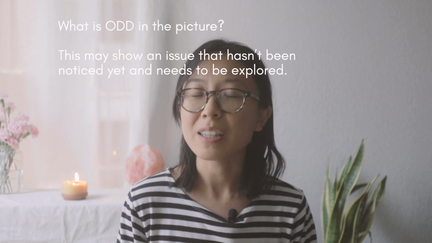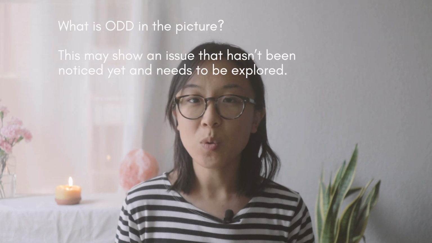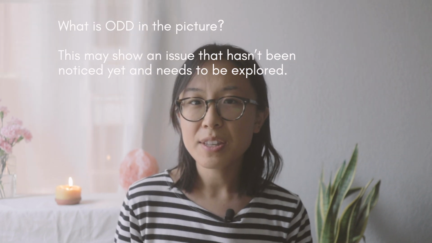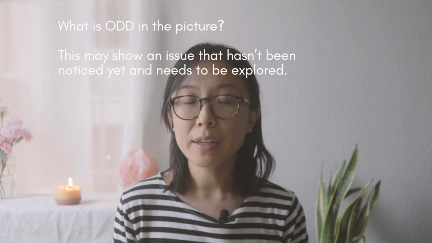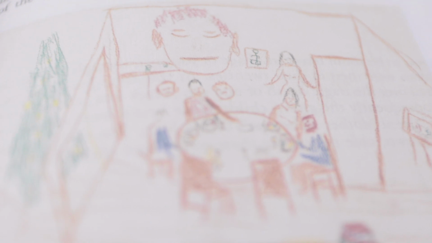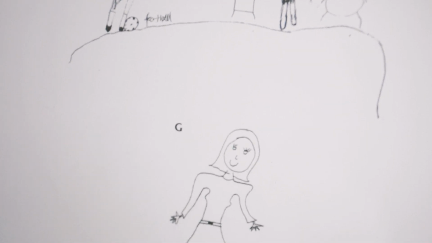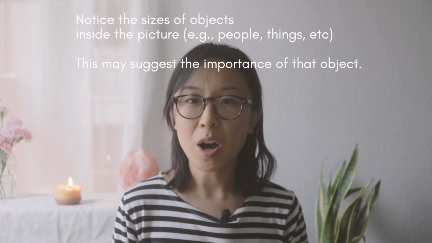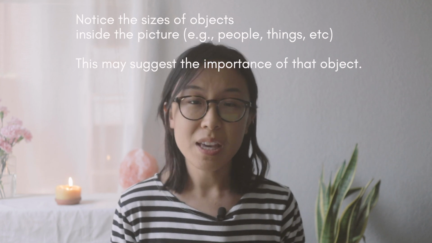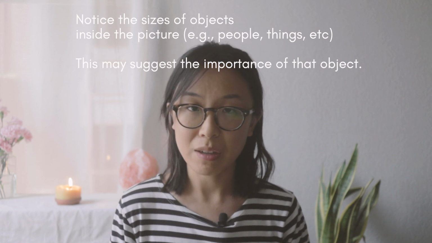is to ask the question, what is odd in the picture? When you identify what is odd in your picture, this is going to help you get an idea of what is a problem or an issue that has not been solved or has not even been noticed yet or addressed yet. And so that is something that you want to explore further. The next prompt is to notice the sizes of objects or people or things inside the artwork that you made.